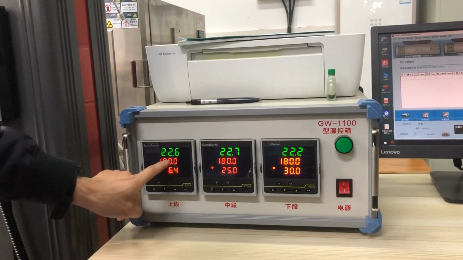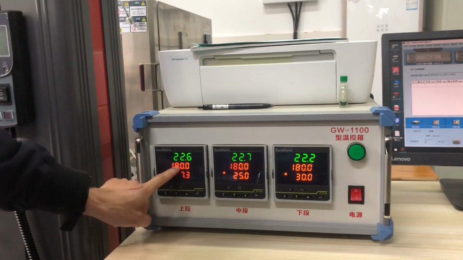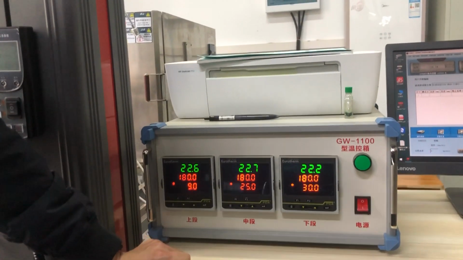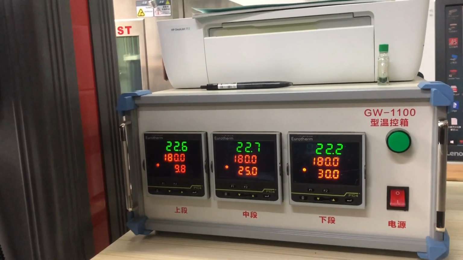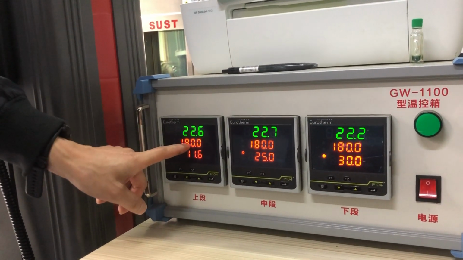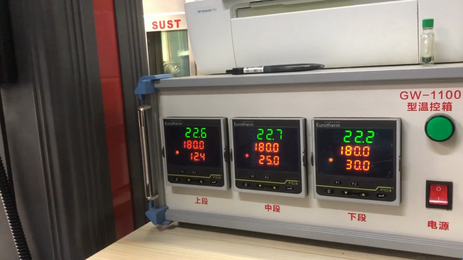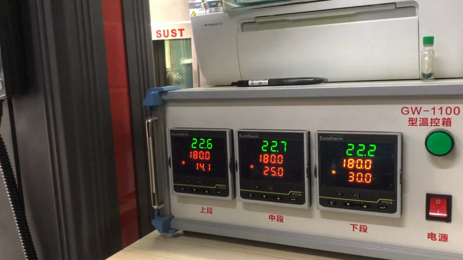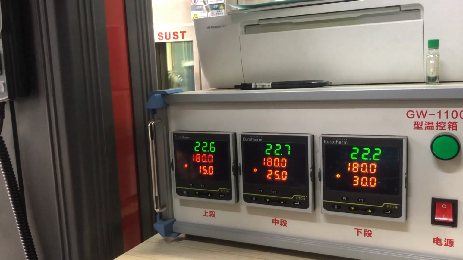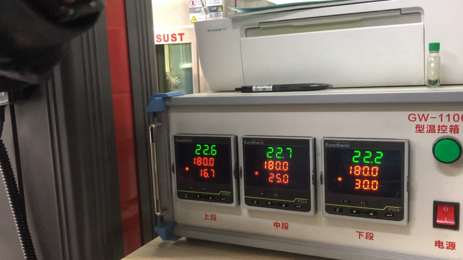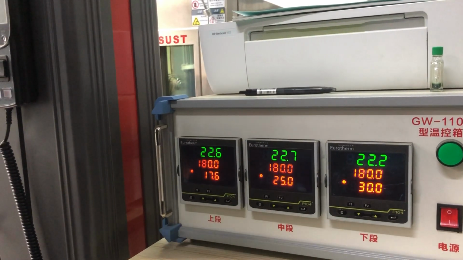And the second one is the temperature we require. Like we can increase to 180 degrees and even higher temperature. For our machine, the furnace can be heated to 1,000 degrees centigrade, a very, very high temperature.